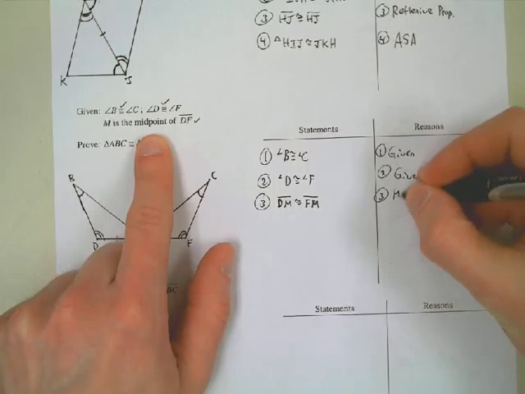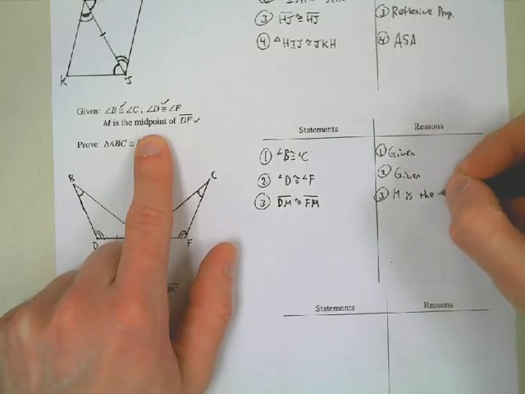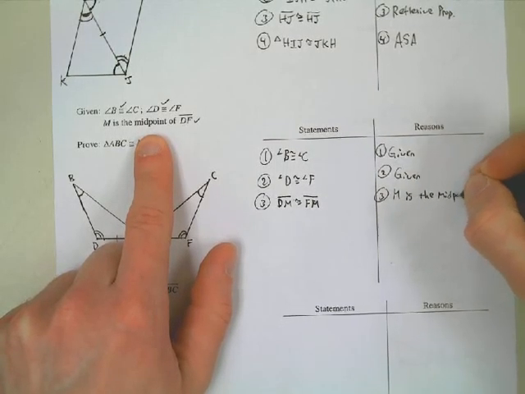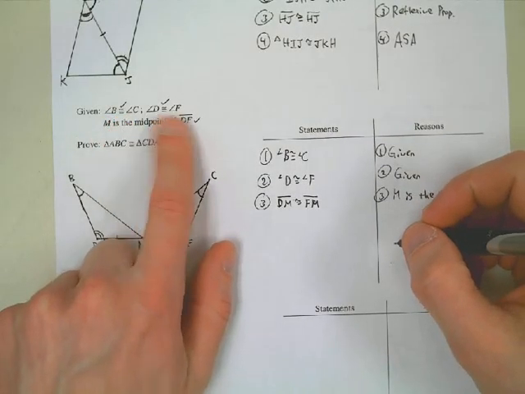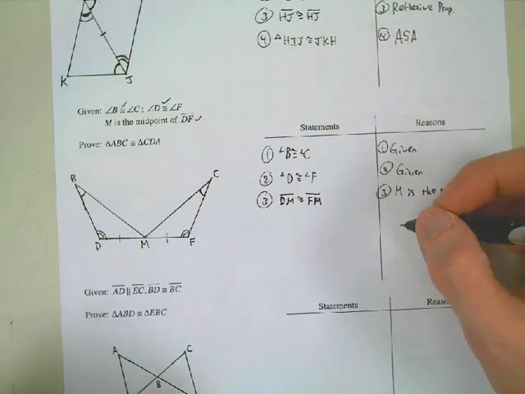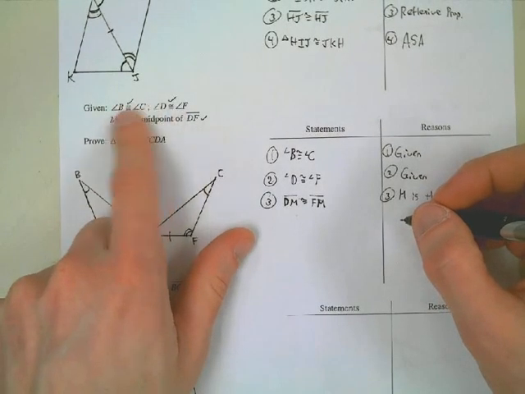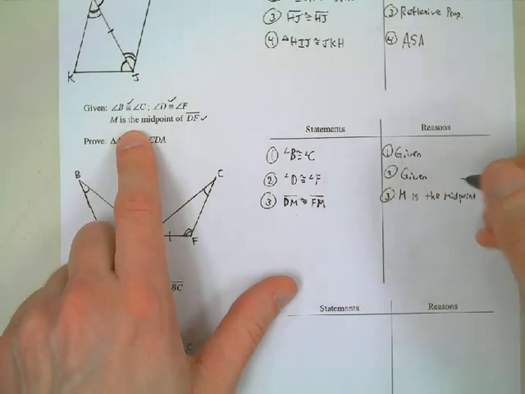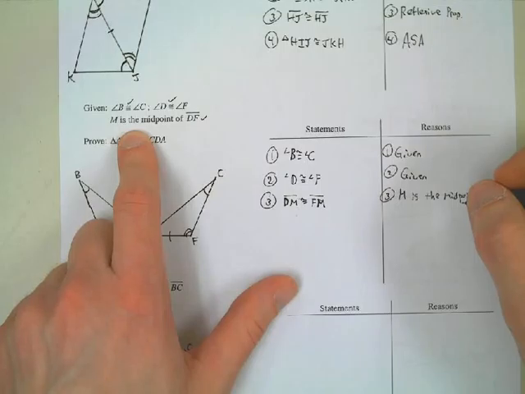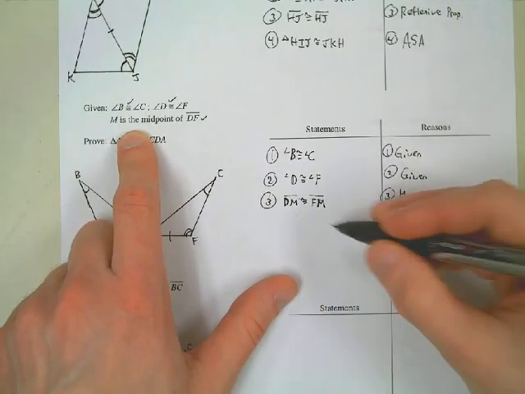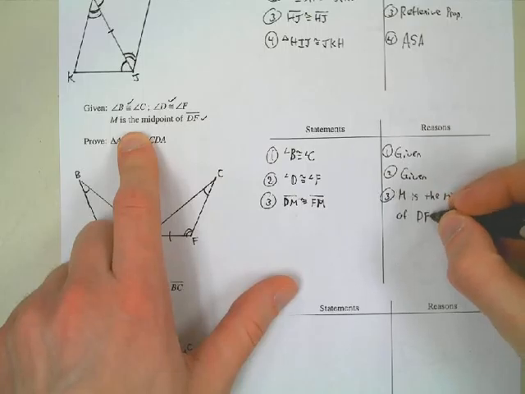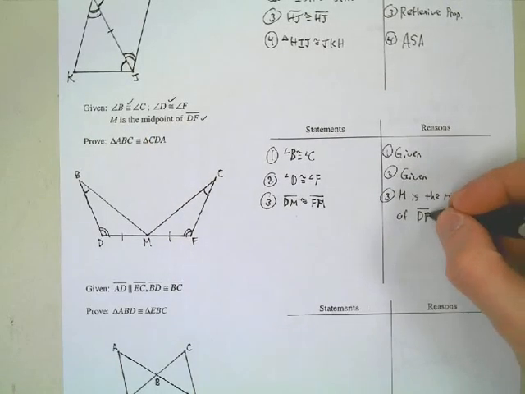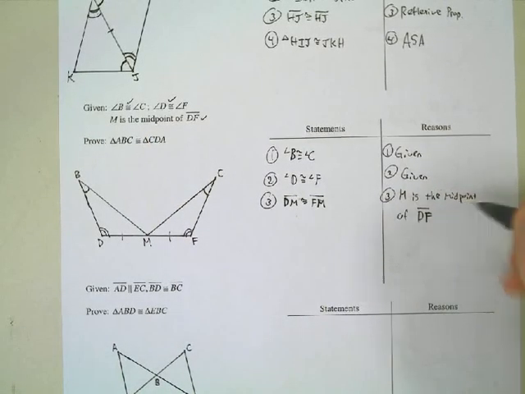So I'm just going to let you guys know. If you're given a piece of information other than a congruence, so here we're given two congruent pieces of information and this other given piece of information, you're going to use that as a reason for another congruence, basically. Okay? All right. And this will be: M is the midpoint of segment DF. Okay, I know my handwriting's not that great.